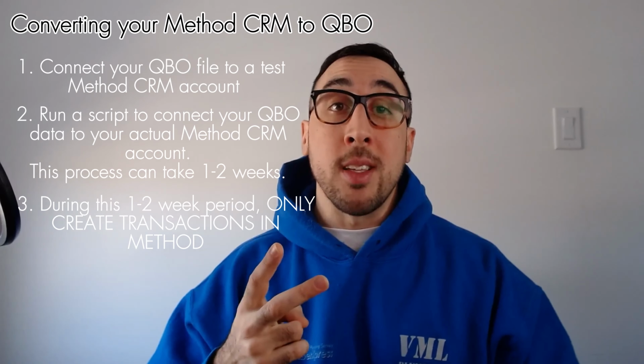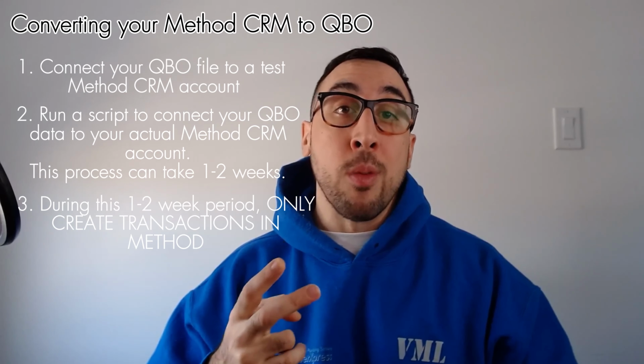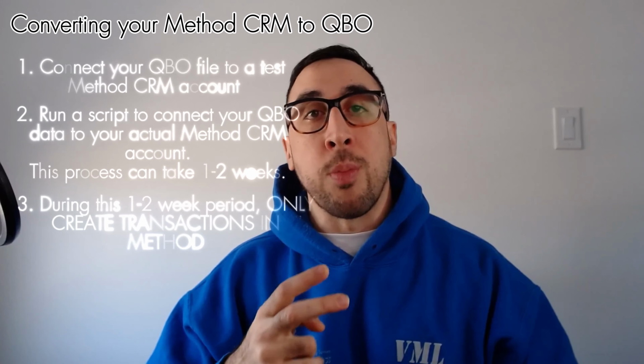Now, there's 2 ways that the developers will convert your QuickBooks Desktop to your QuickBooks Online Method account. First way is they're going to do a simple remapping. Now, the simple remapping is free.